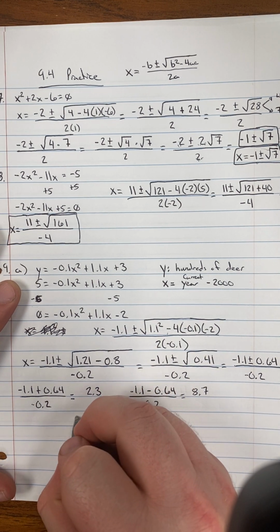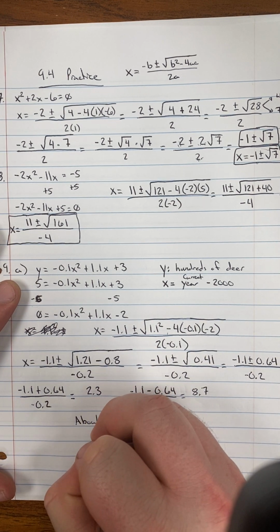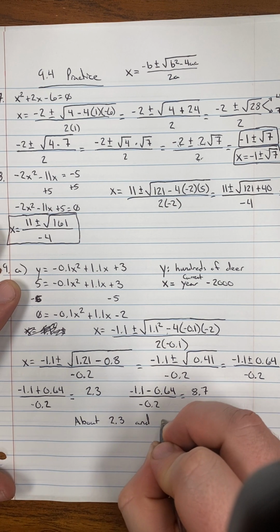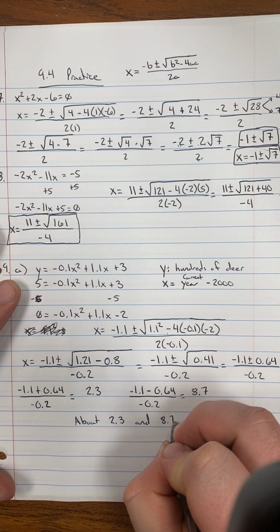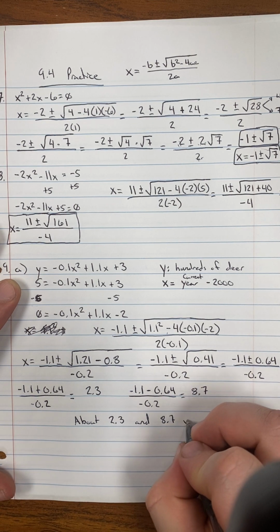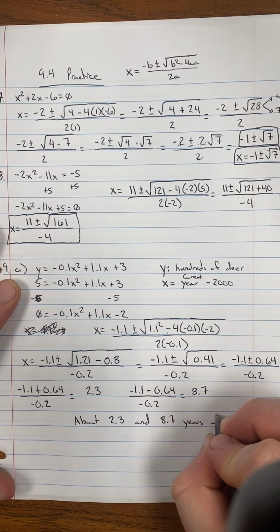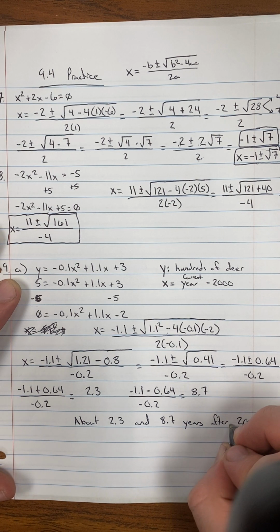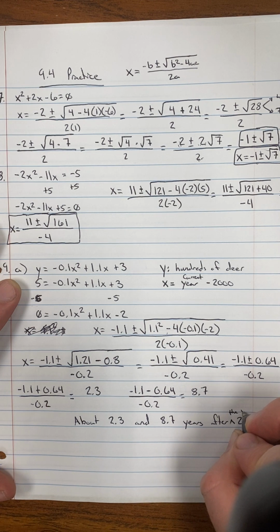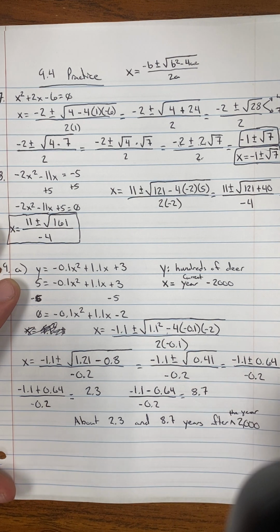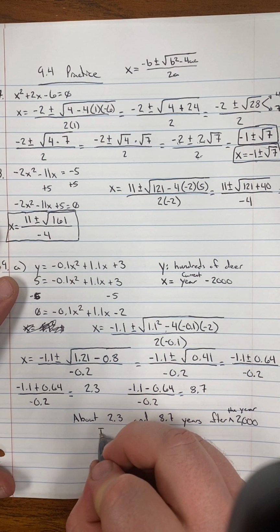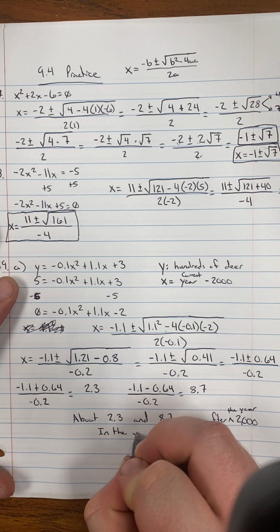So we would say about 2.3 and 8.7 years after the year 2000. Or in other words, we could just say in the years.